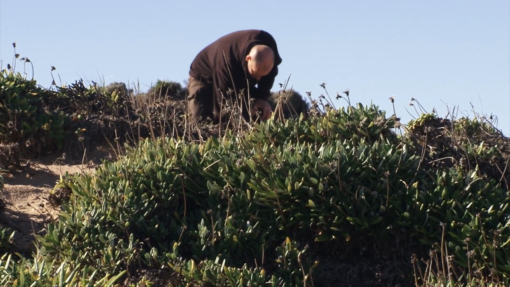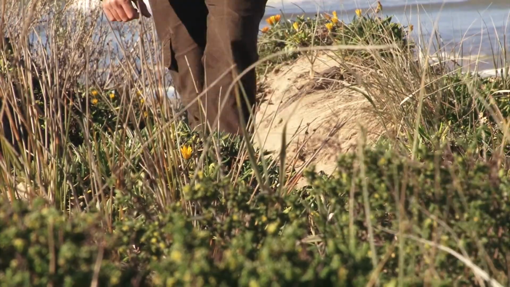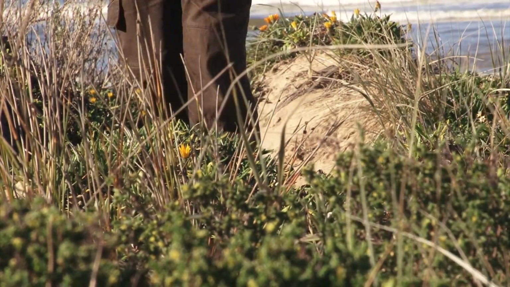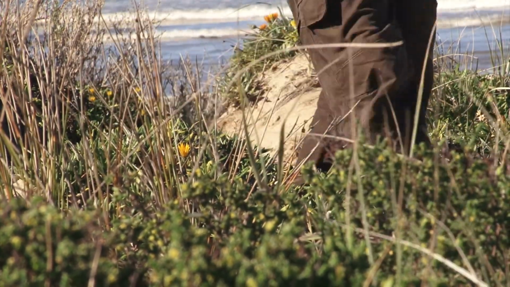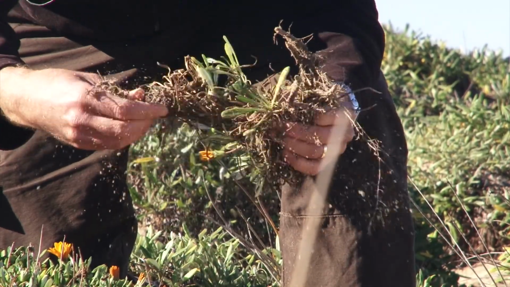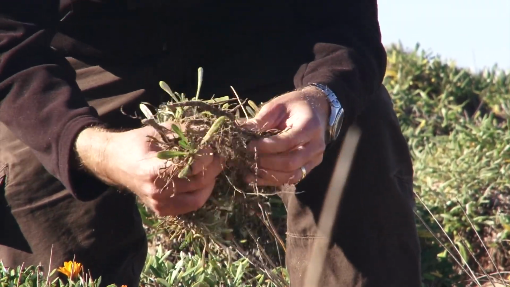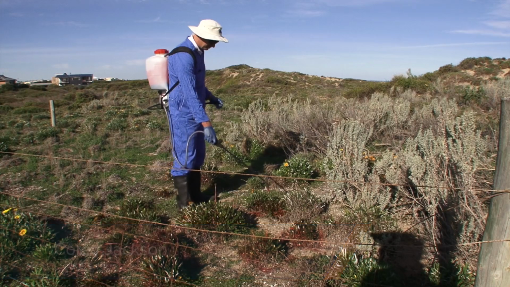I'm here today at Middleton Beach to have a look at a garden escapee that has jumped the fence and is spreading into our natural environment. Today we're going to have a closer look at Gazanias, their biology, their threats to the local environment and some control options.